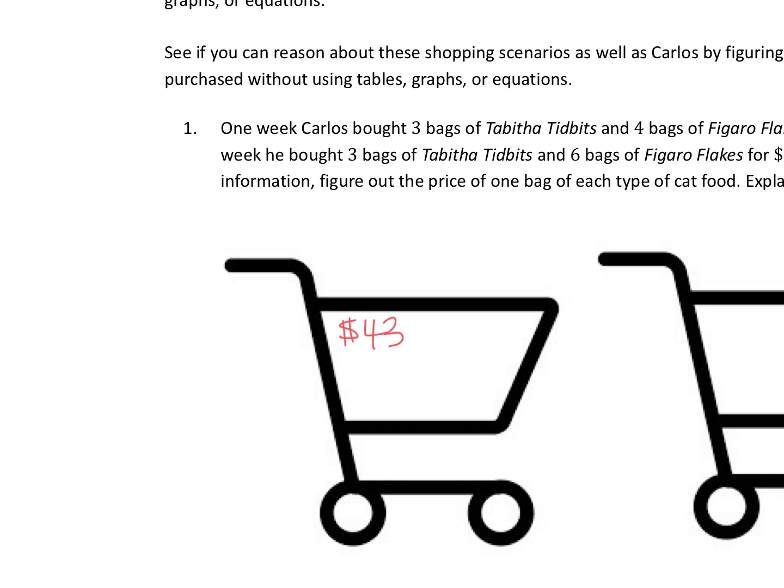And he got 3 bags of Tabitha Tidbits and 4 bags of Figaro Flakes. So within the shopping cart, I'm going to put 3 T's, that's for Tabitha Tidbits, and then I'm going to put 4 F's.